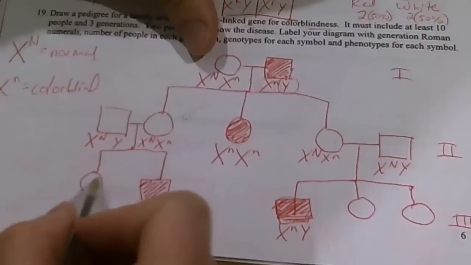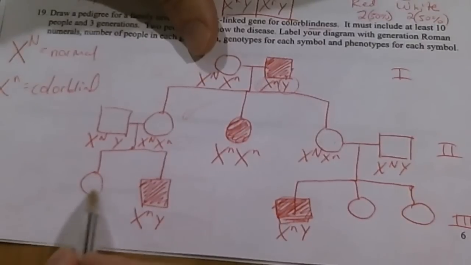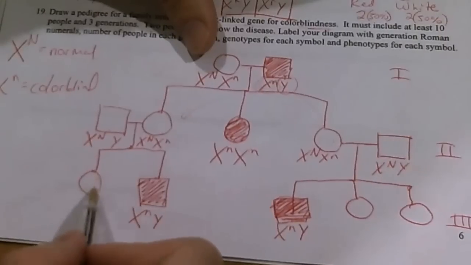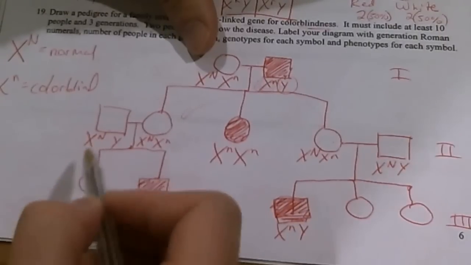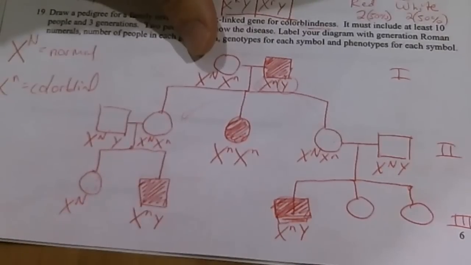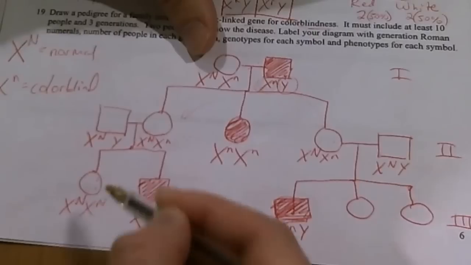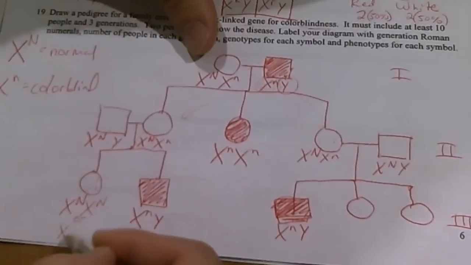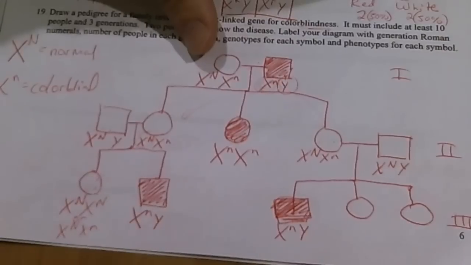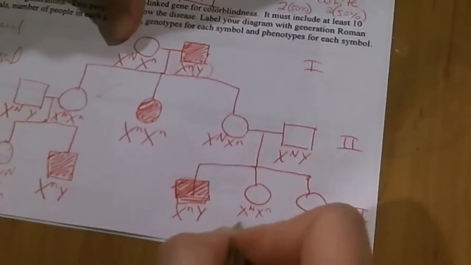And so in this case, what is the genotype of this female? Well, what did this female here get from dad that made her a female? Well, she got this X big N. What did she get from mom? Well, if you look at it, she could have gotten the big N from mom to be normal, or she could have gotten the little n from mom and still been normal. Same thing with all these three girls over here. They all could be X big N, X little n.